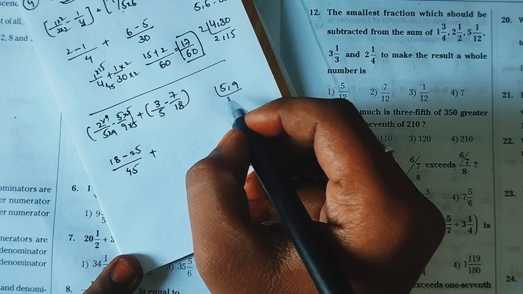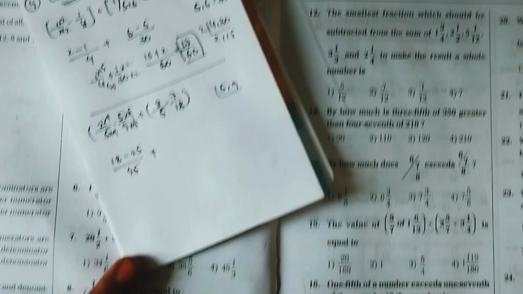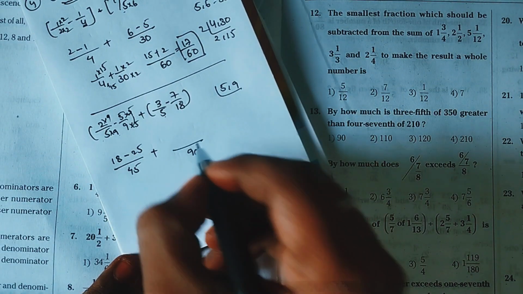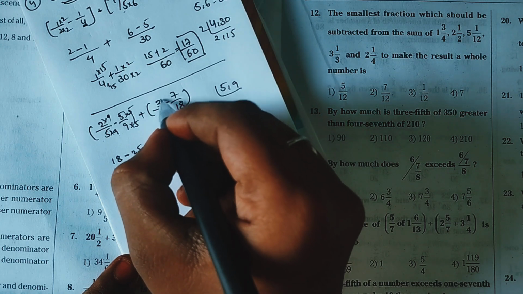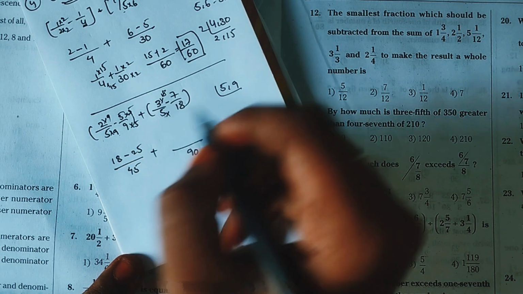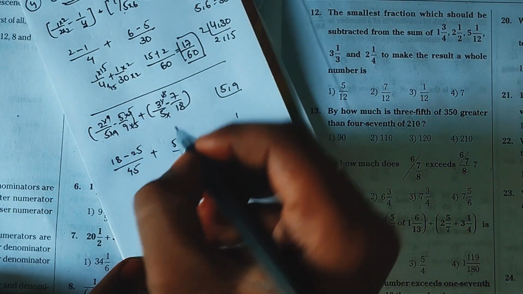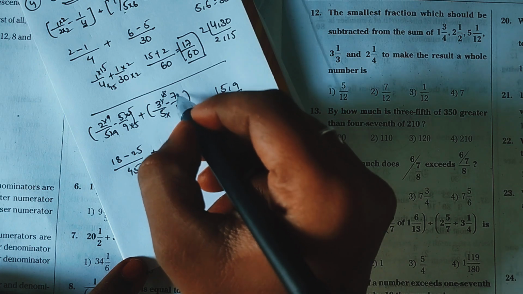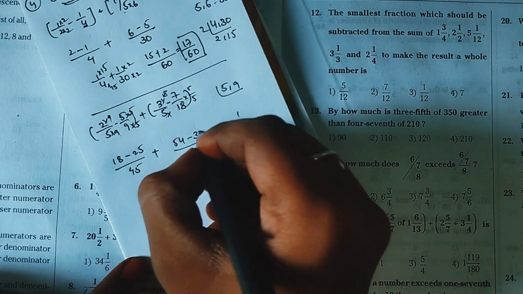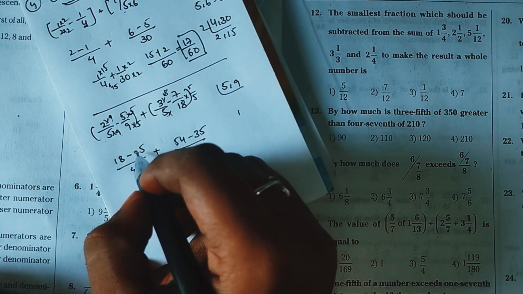So what is the denominator, like LCM of 18 and 5? That is 18 5 is 90, right? So denominator is 90, and we have to multiply both the numerator and denominator with 18, and 18 3 is 54 minus, we have to multiply both denominator and numerator with the same number, that is with 5. Okay, 7 5 is 35. Okay, and here we got both of these things, and 18 minus 25.